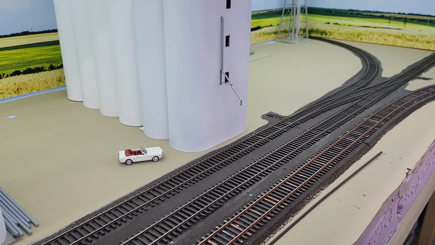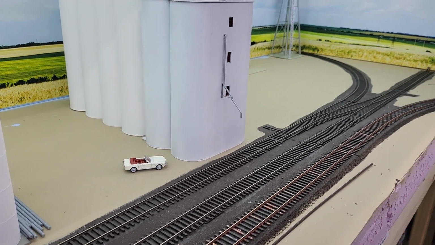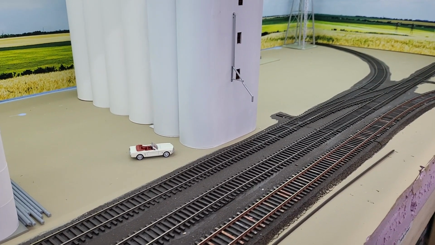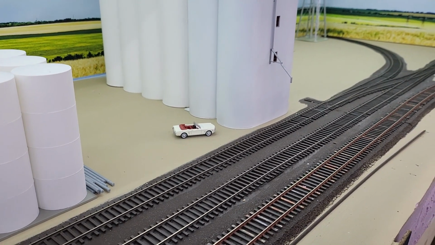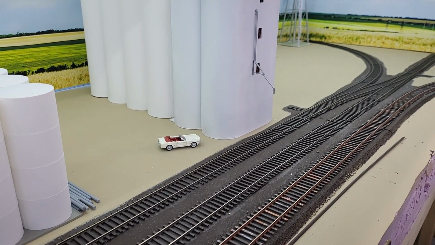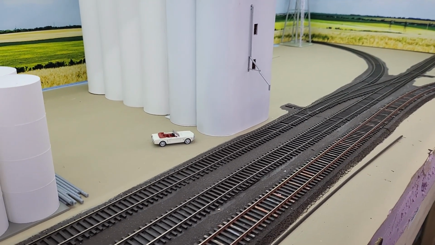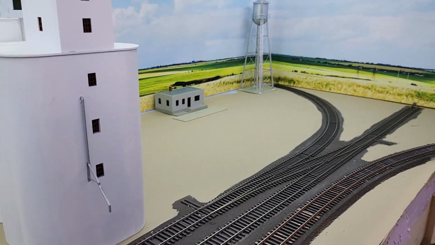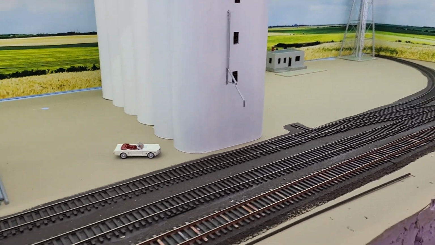Because I wanted to avoid the pitfall of having an industry located to where you could seriously only park like 1 car there to unload. And that would definitely not be very prototypical at all, at least for an industry of this type. Now, if it was a single box car to be loaded or a flat car, that would make more sense. But grain cars typically have a whole string of them ready to be loaded. And so that's why I made the curved track that way.